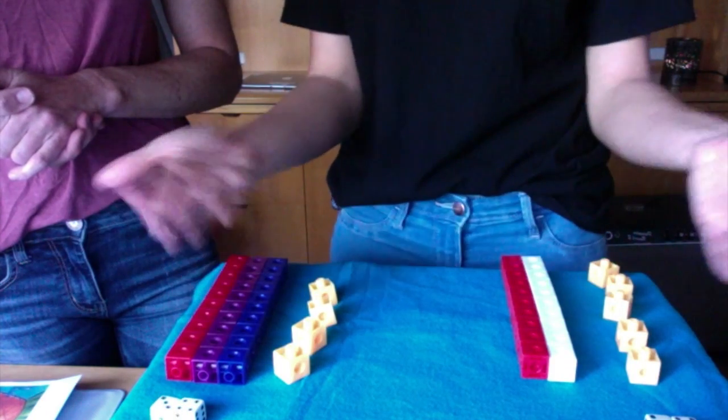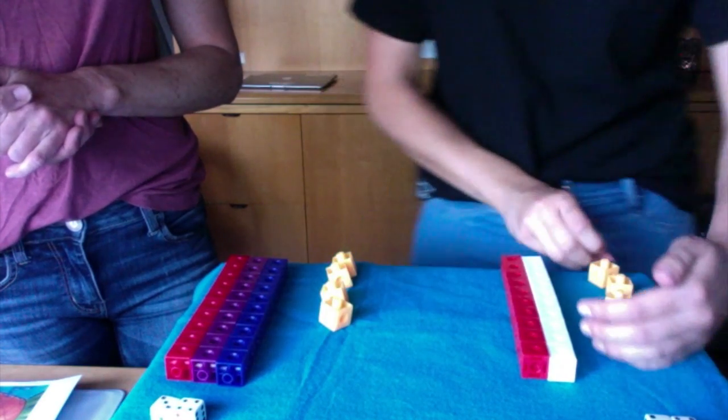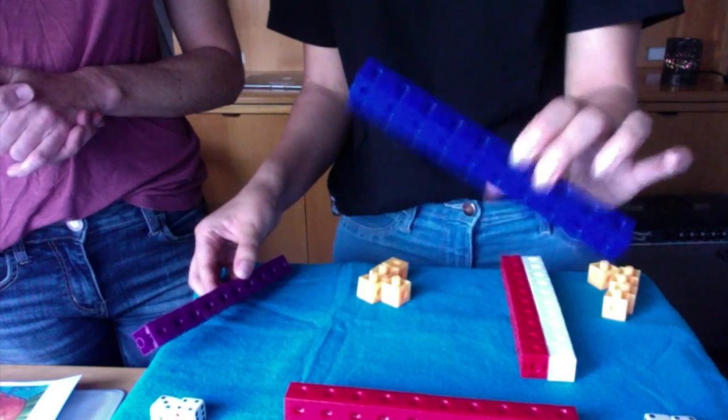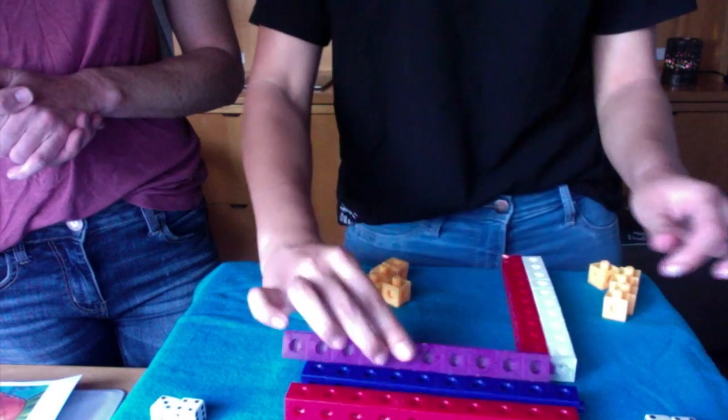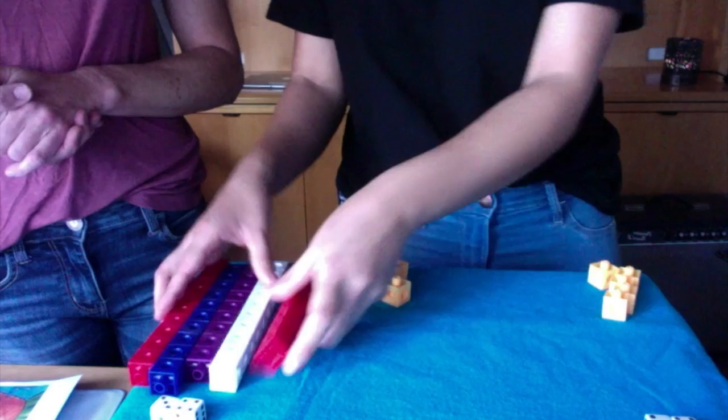So 34 plus 25. So again, let's start with the 10 frames because they're the easiest. So we have 10, 20, 30, 40, and 50.